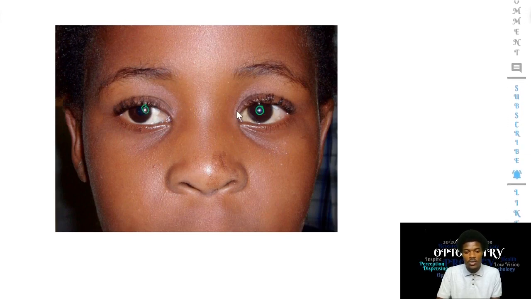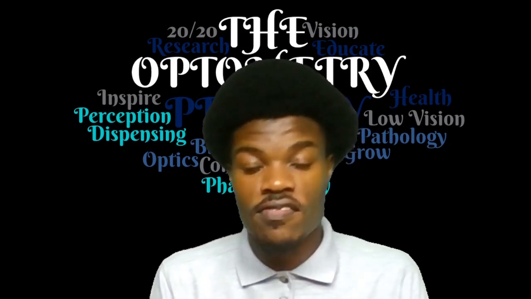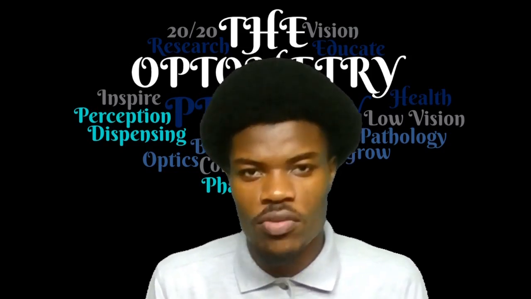So those are simply two ways we can look at the eye if the person isn't mentioning anything about symptoms, or if it's a baby who won't really say anything because they can't speak as yet. So now that we have defined strabismus and we've looked at the signs and the symptoms, what causes strabismus?